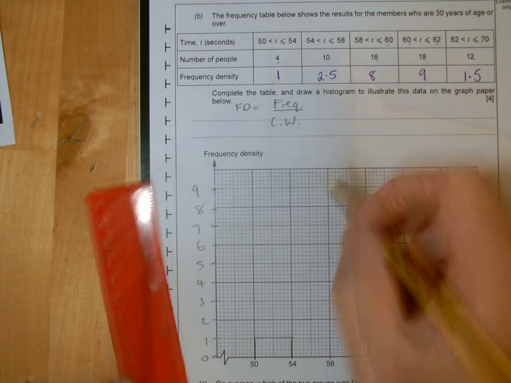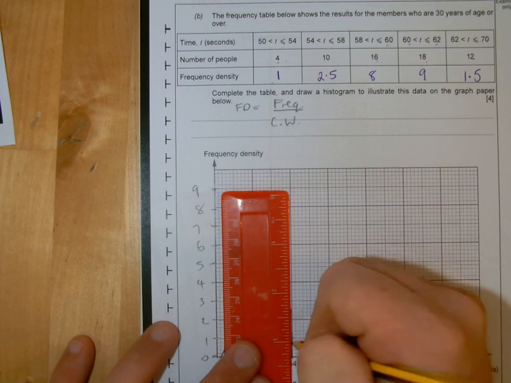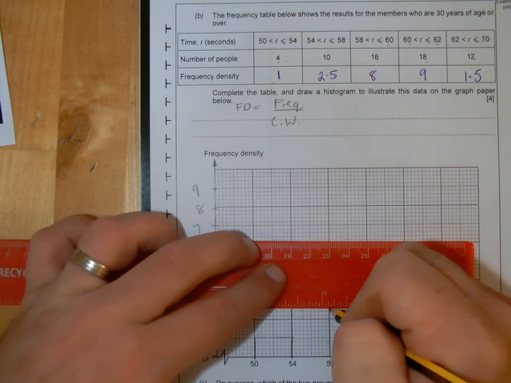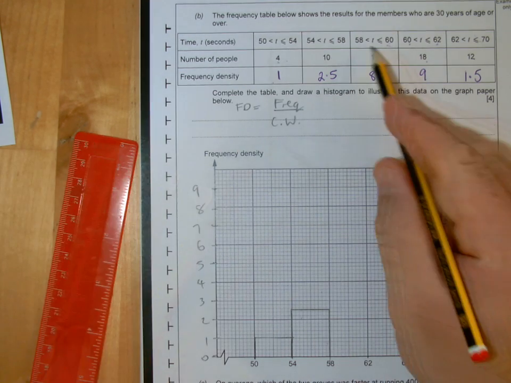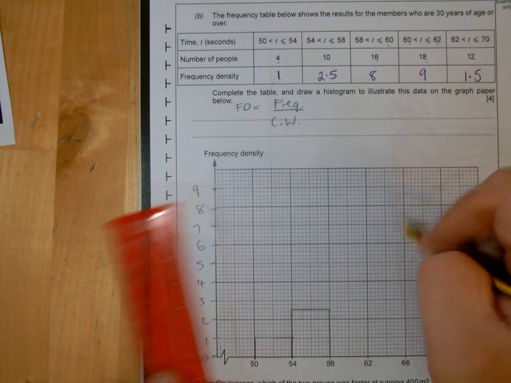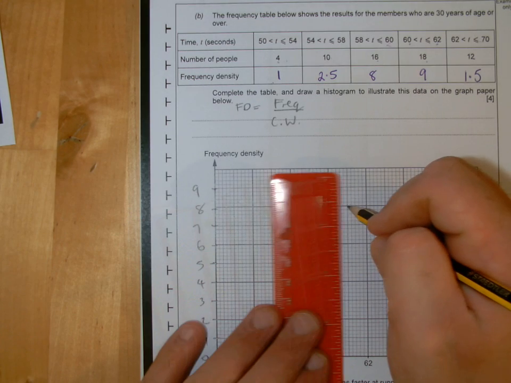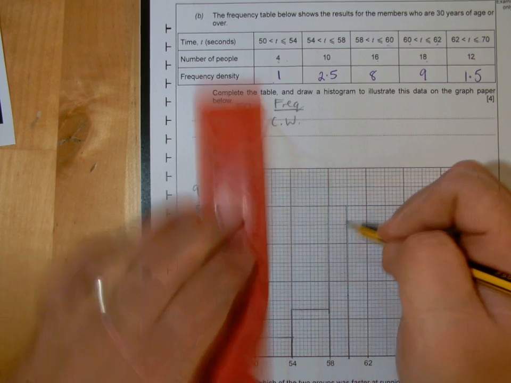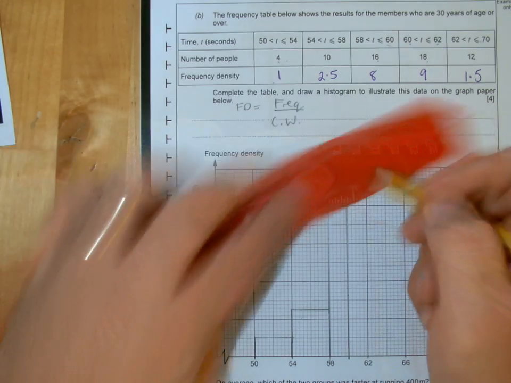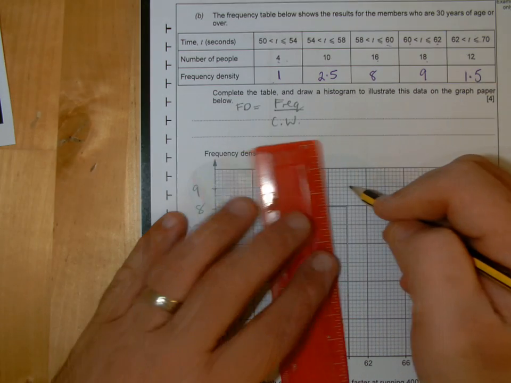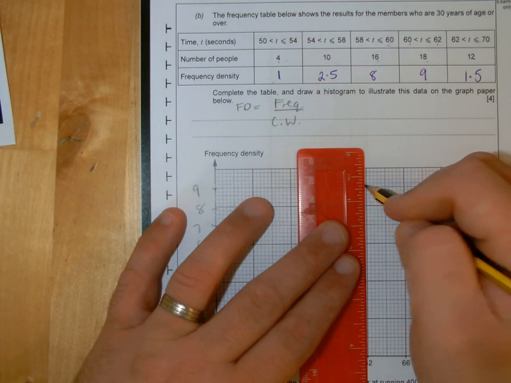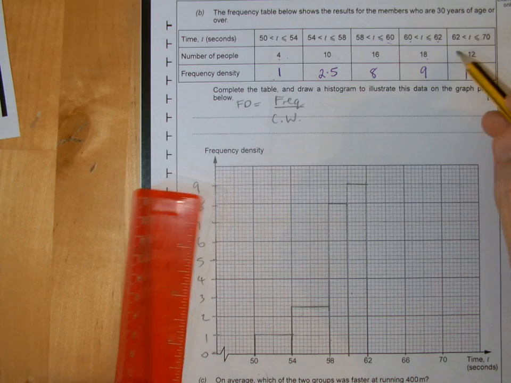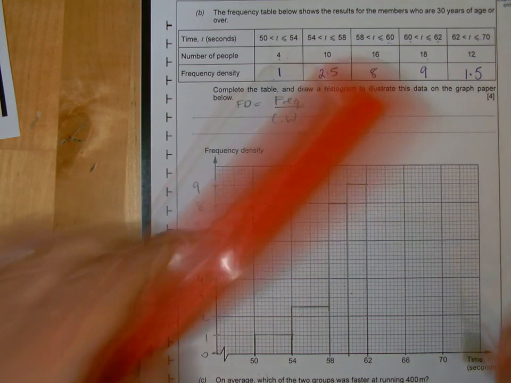Then 54 to 58, it's 2.5. Then 58 to 60, it will be 8. Then 60 to 62, it's 9. And then 62 to 70 is 1.5.